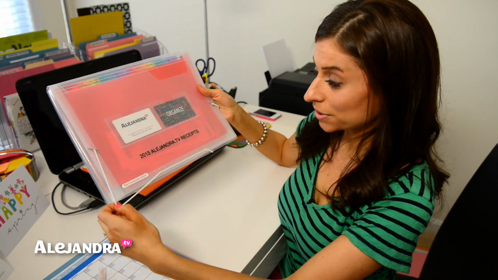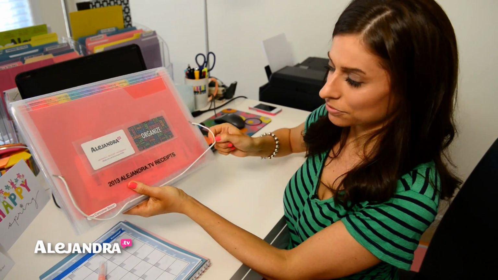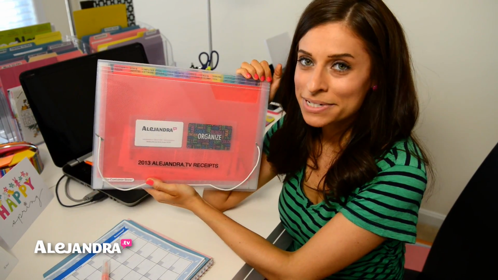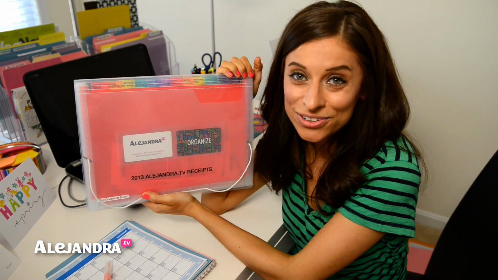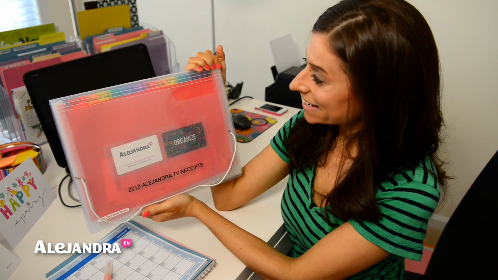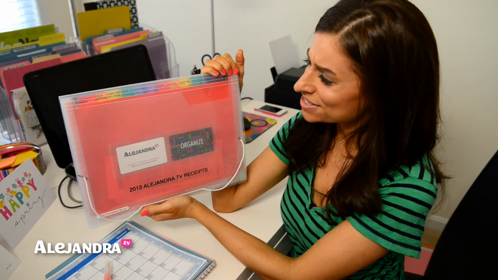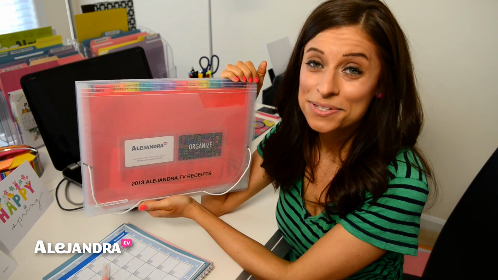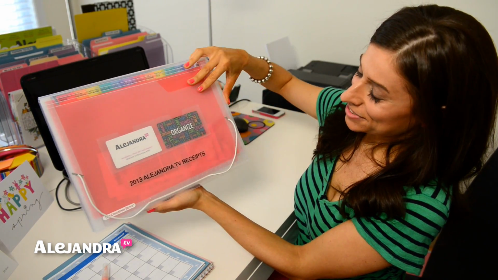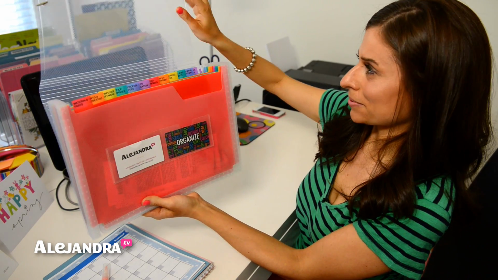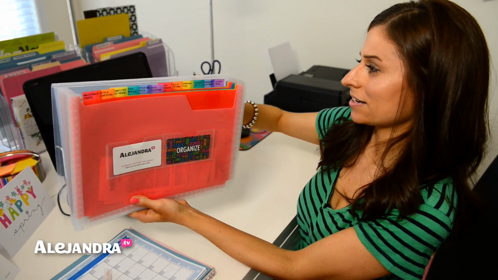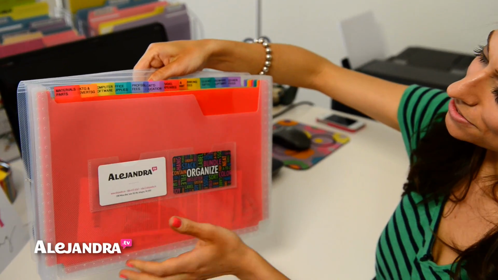Now, I've been using accordion organizers for so long for organizing receipts, and this one is by far my favorite because it's colorful, the quality is nice, and it just makes it more fun. So this is from Container Store. You can find them at Staples or Office Depot. Any kind of office supply store sells accordion organizers just like this.